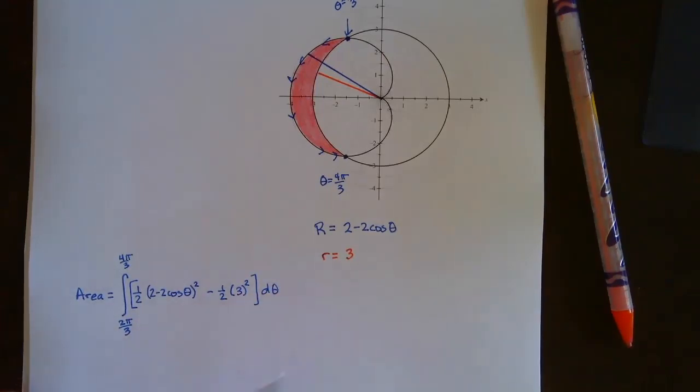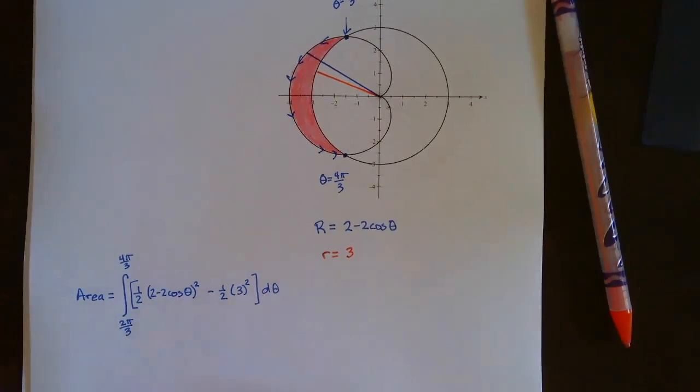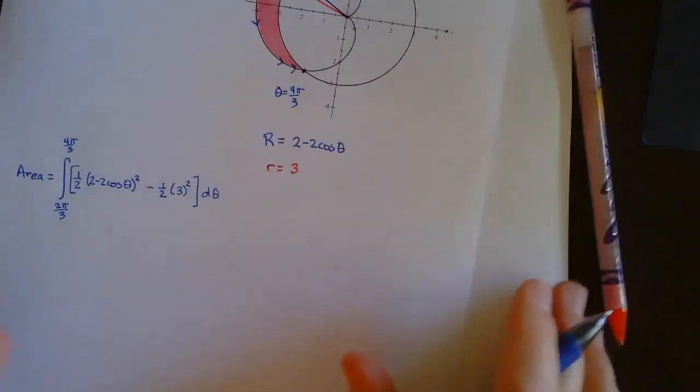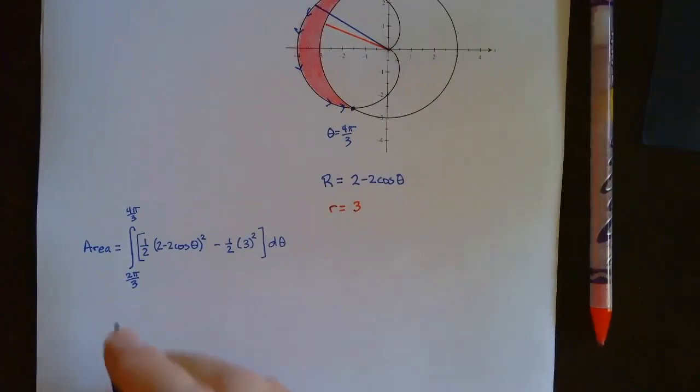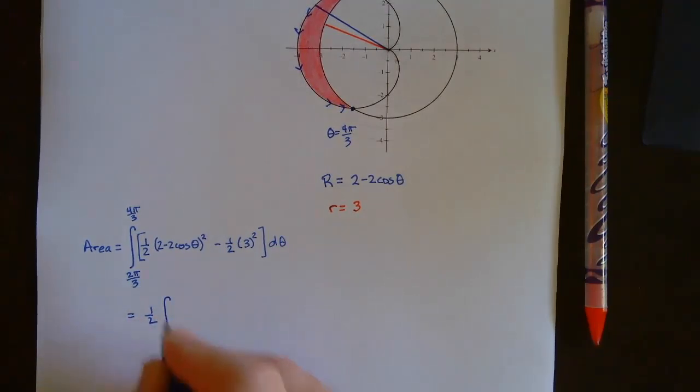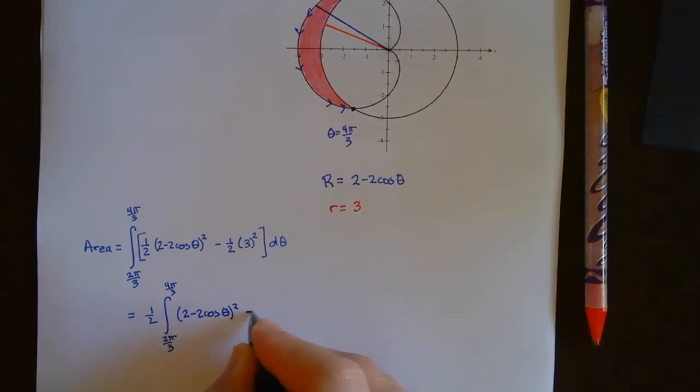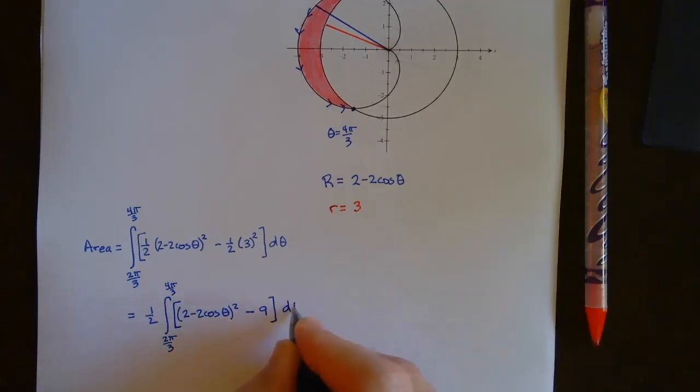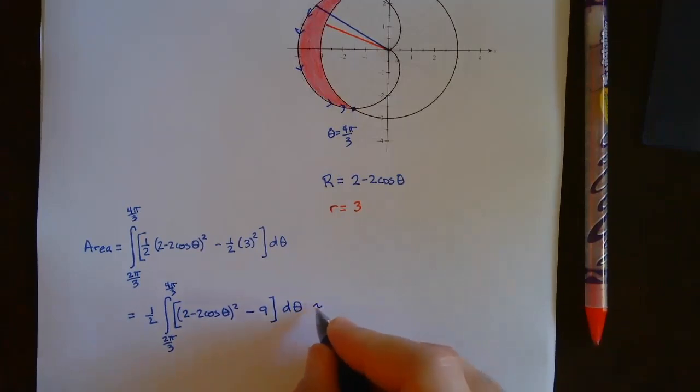And then, just to make it a little bit easier to put in your calculator, pull the 1/2 out. Let me slide it up a little bit more. So this would equal 1/2 times the integral from 2 pi over 3 to 4 pi over 3 of 2 minus 2 cosine of theta squared minus 9. We could put a bracket in here, and then d theta. You'd put this in your calculator and you would wind up with 4.653.